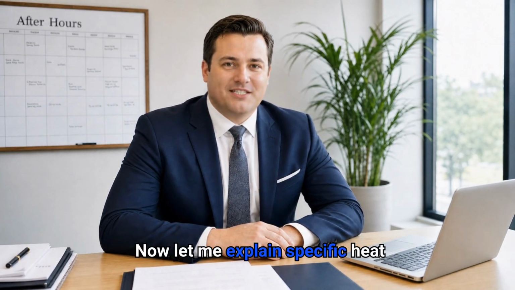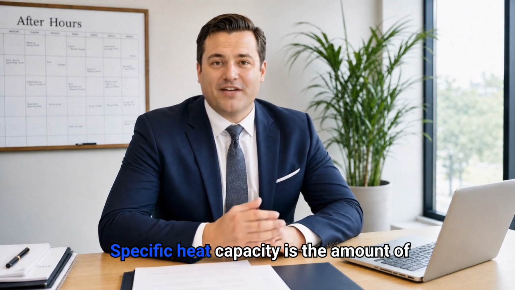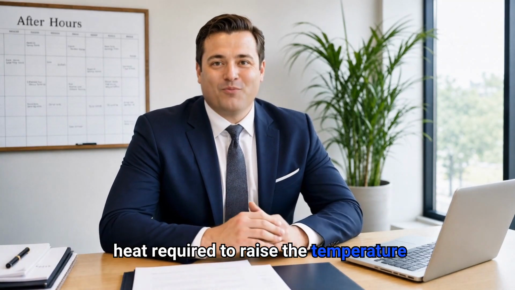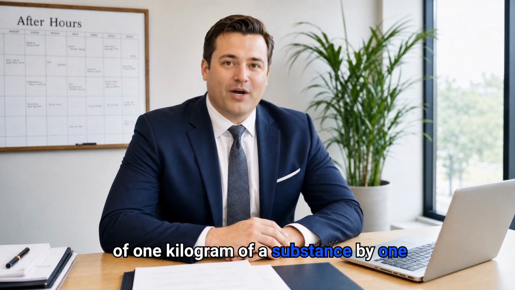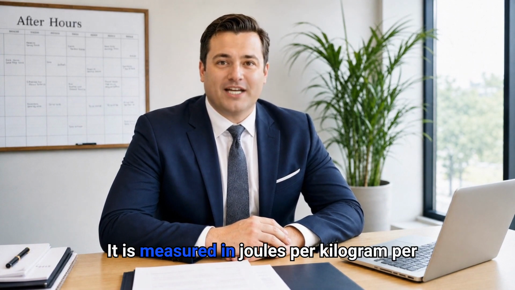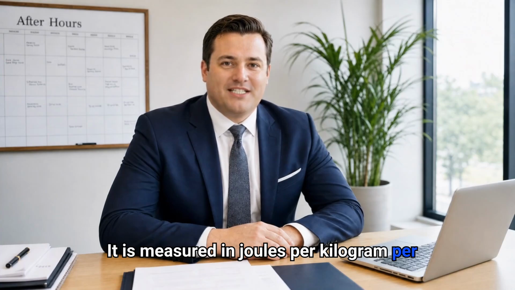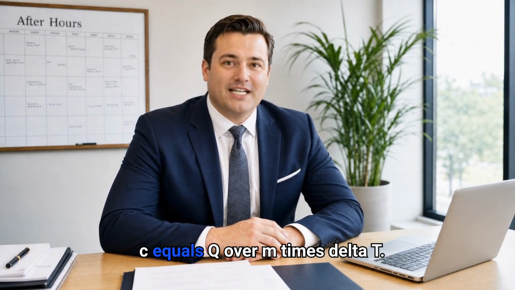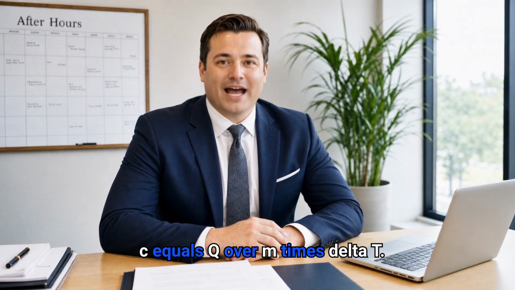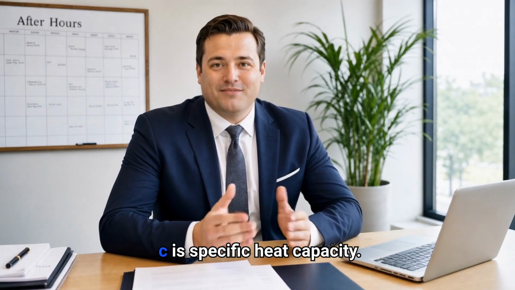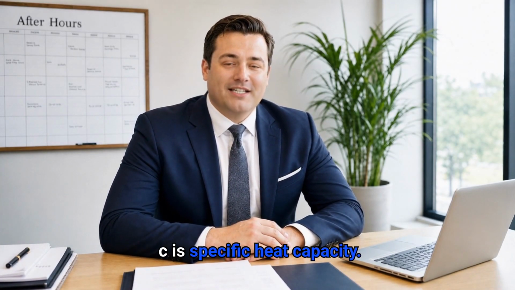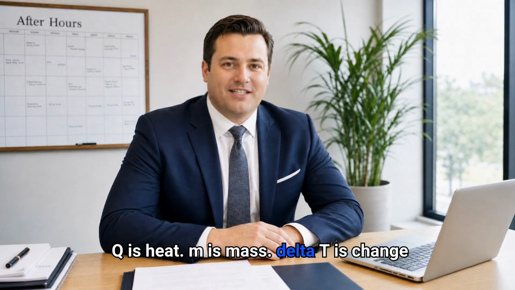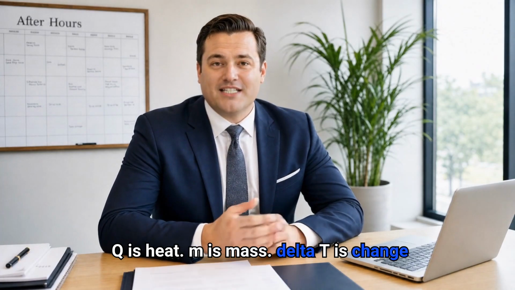Now, let me explain specific heat capacity. Specific heat capacity is the amount of heat required to raise the temperature of 1 kilogram of a substance by 1 degree Celsius. It is measured in joules per kilogram per degree Celsius. The formula for specific heat capacity is C equals Q over M times delta T. C is specific heat capacity, Q is heat, M is mass, and delta T is change in temperature.